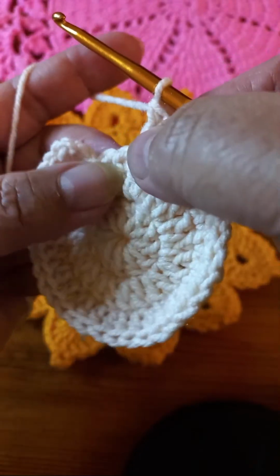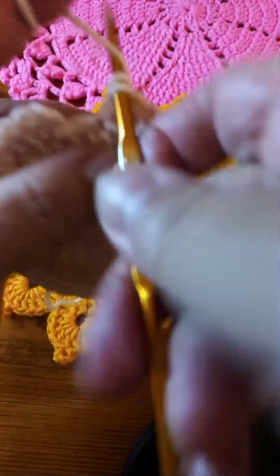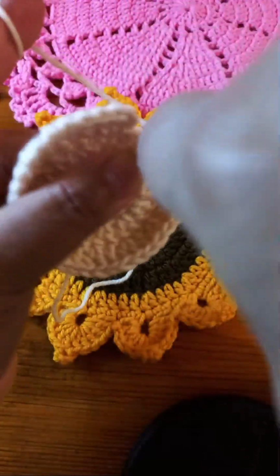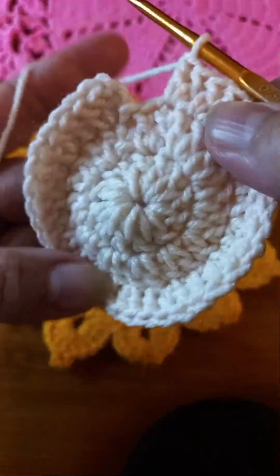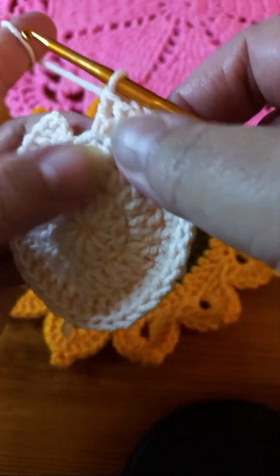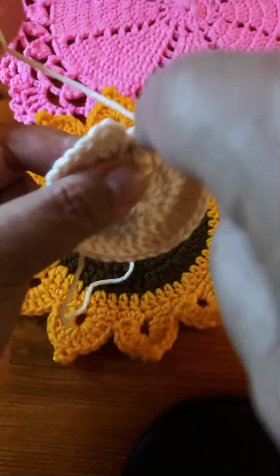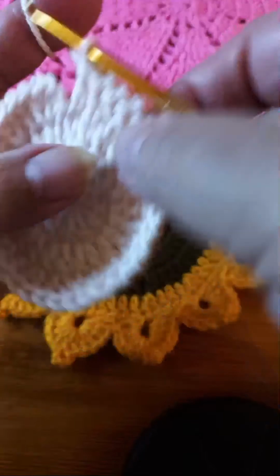Two, one, two and then one. Our circle is exactly right because in the beginning I started with two and after two stitches I did one. So at last I find the place of doing just one double crochet.